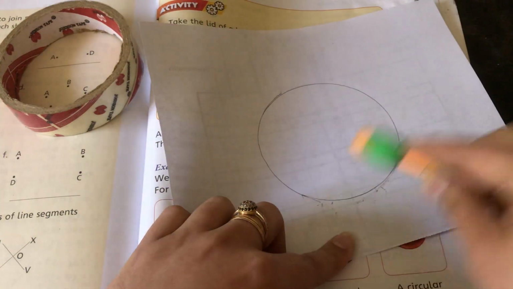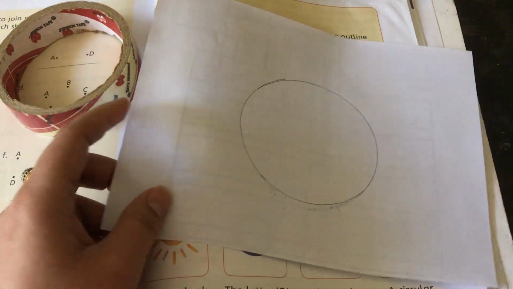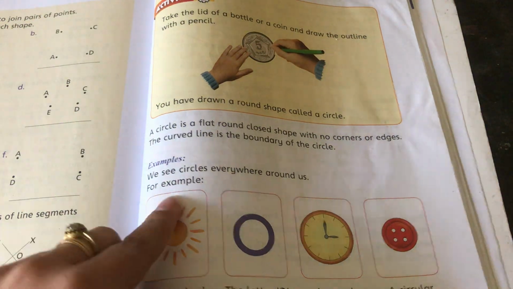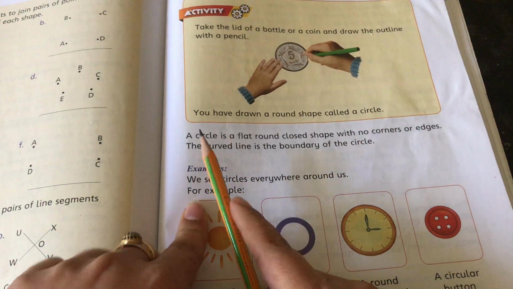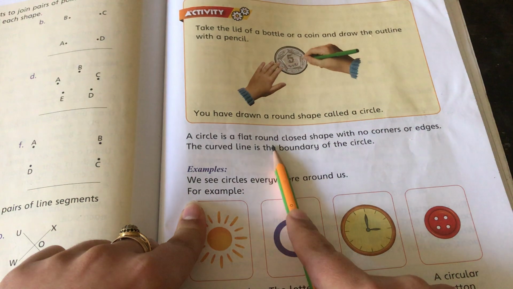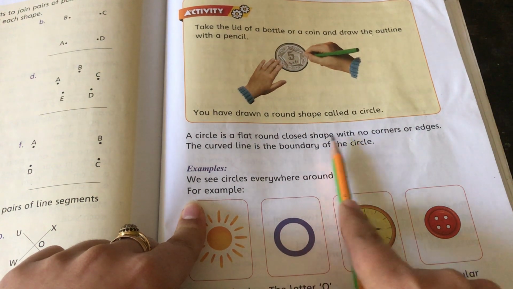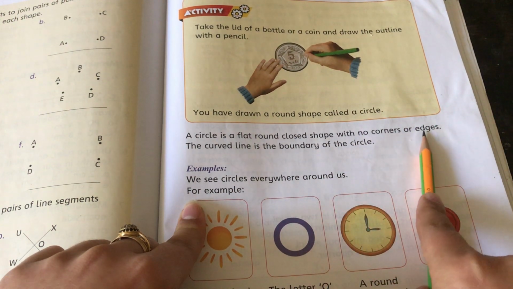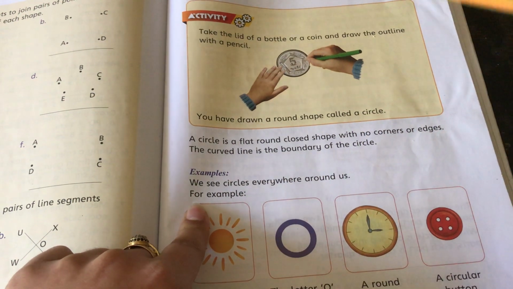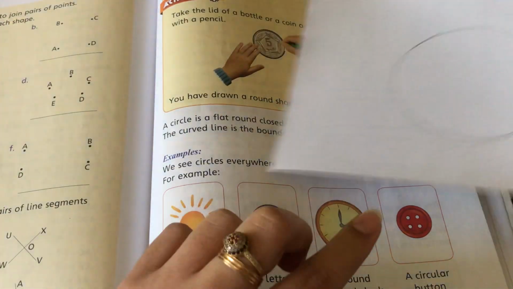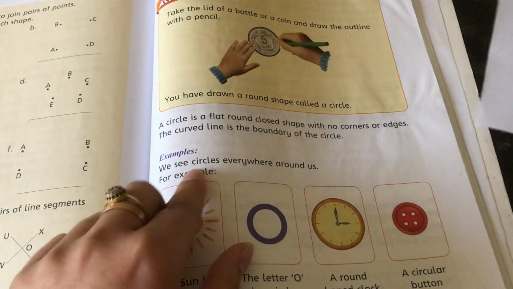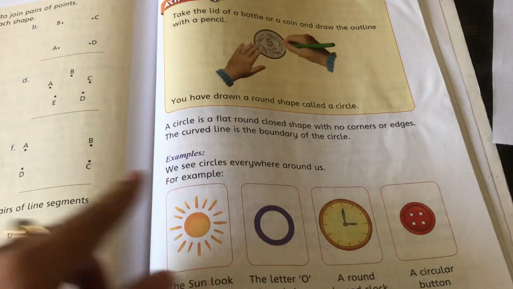A circle has no corners, right? And what your book says, a circle is a flat, round, closed shape with no corners or edges. The curved line, this is called a curved line. This curved line is called the boundary of the circle.